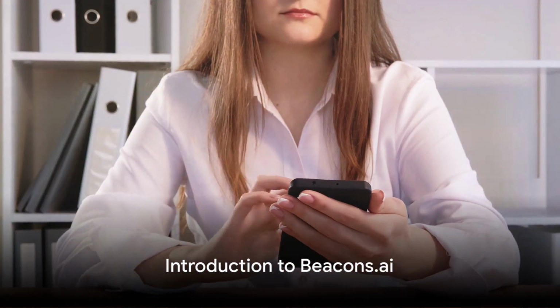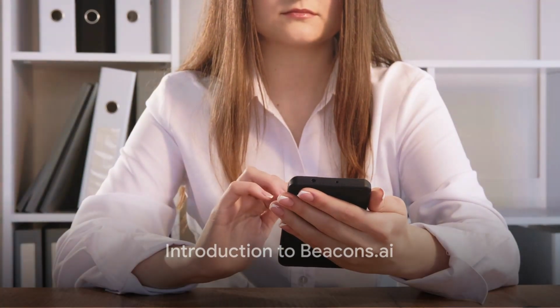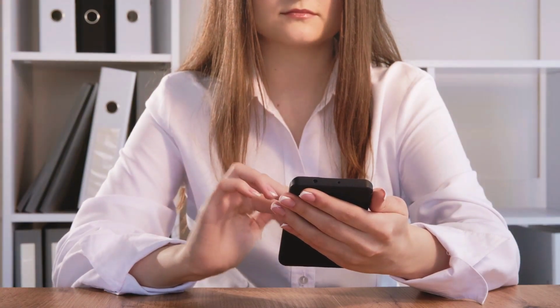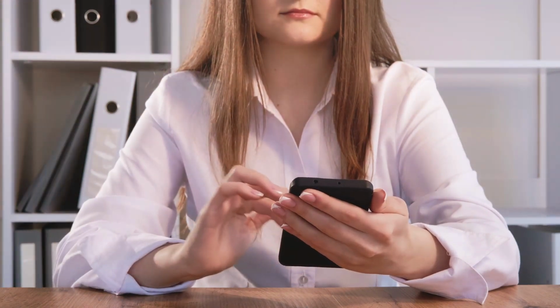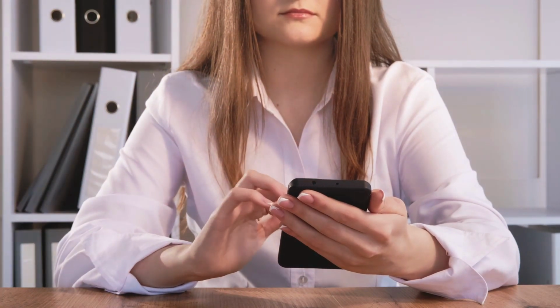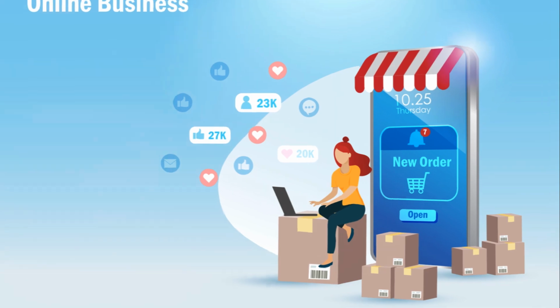Ever wondered how to scale your business effortlessly? If you have, then you're in the right place. In today's digital age, business growth is synonymous with how well you can leverage online tools. And one such tool that's making waves is Beacons.ai. Let me give you a quick rundown.